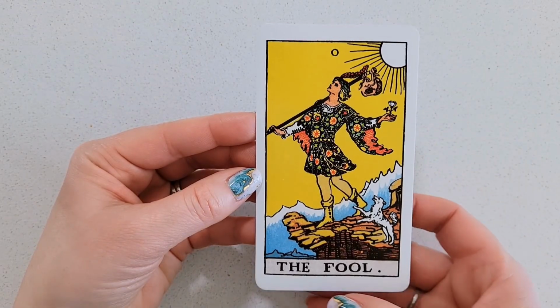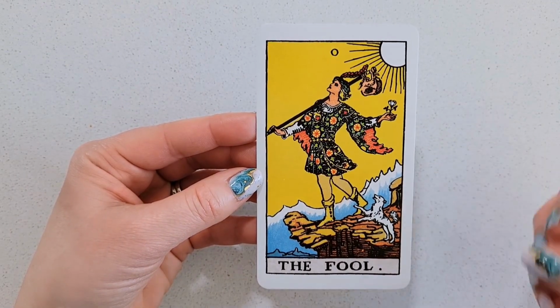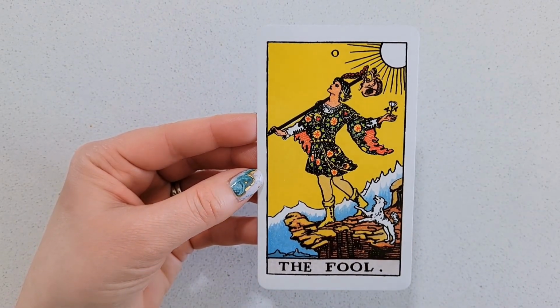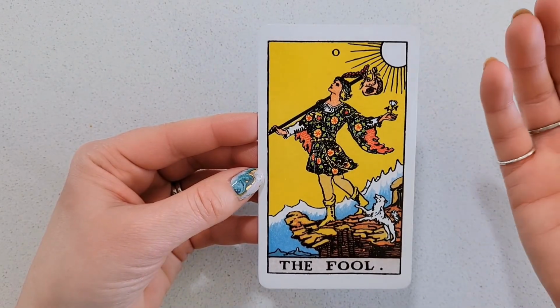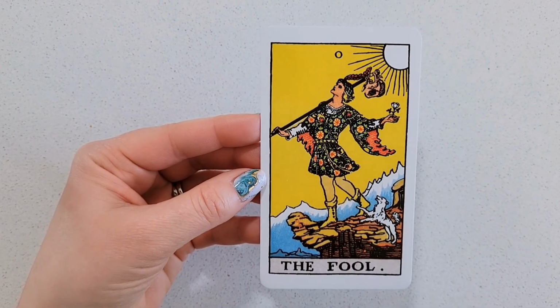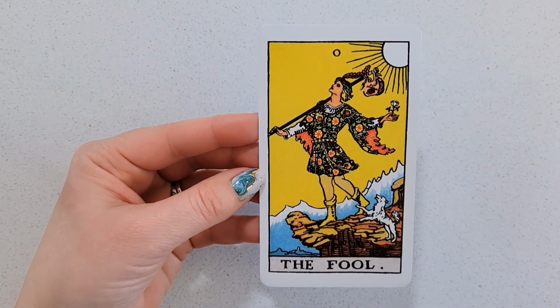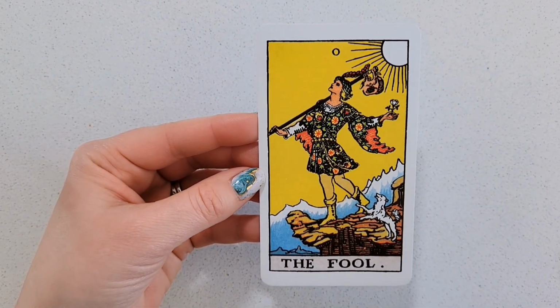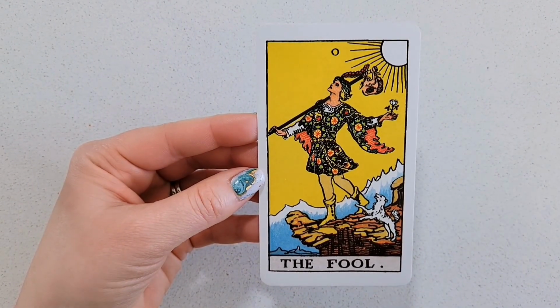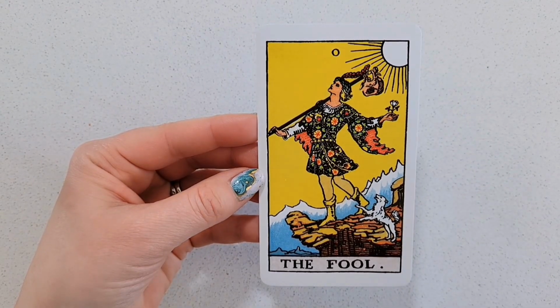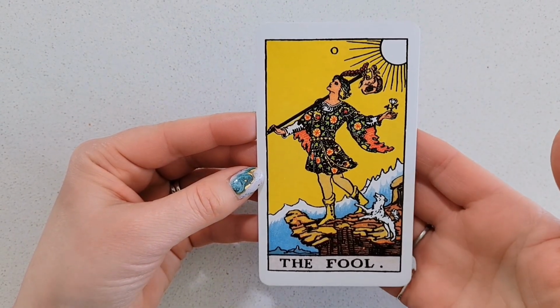So, counterintuitive to the name the Fool, which could symbolize that he doesn't know much and that he needs this journey to learn, the feather in his cap almost symbolizes that he does know quite a bit, but he's willing to take this journey so that he can learn more and grow and evolve. He knows that the journey is never ending. And when he takes a new journey, it's all about learning the lessons along the way.